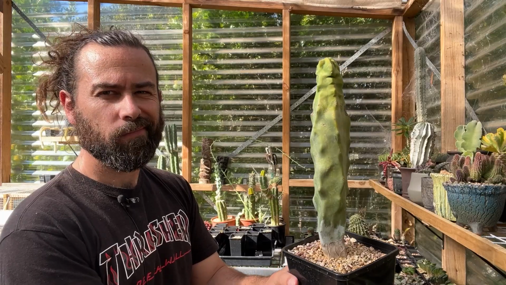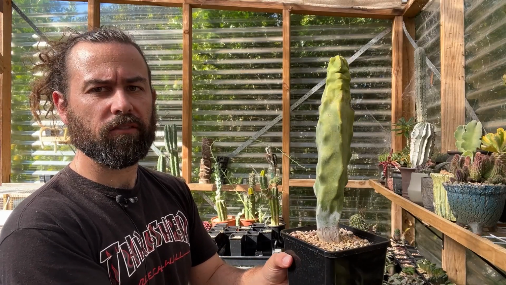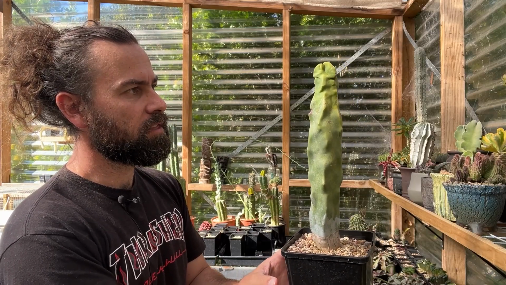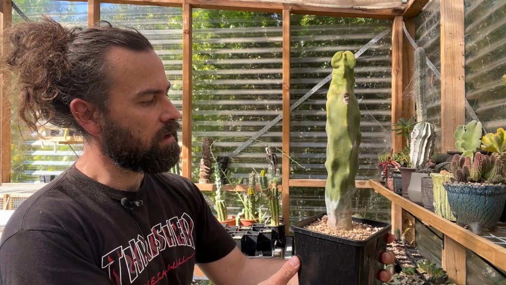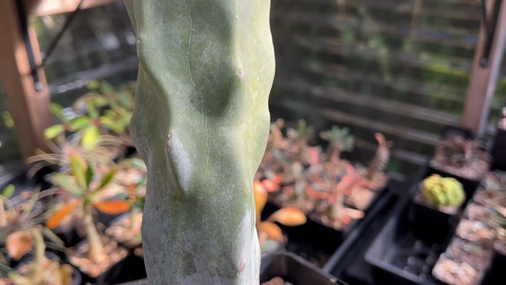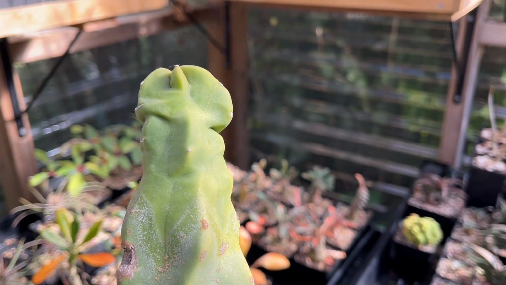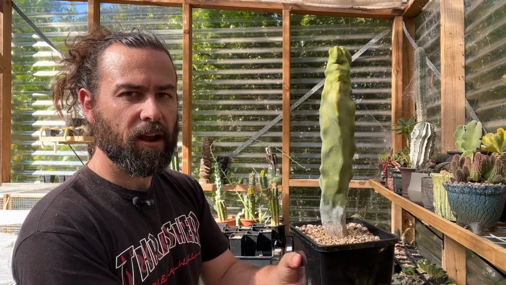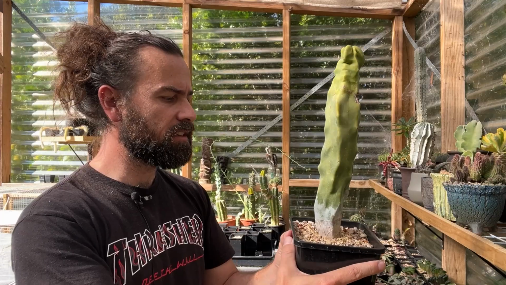Now, again, a fairly nondescript, spiny, columnar plant that grows in nature. However, there is one stand of this plant that underwent some kind of genetic mutation in habitat. The end result is these spineless, almost melty looking columns. So you can find these in their natural habitat of Baja California in Mexico, and they've since been collected and entered into the nursery trade.